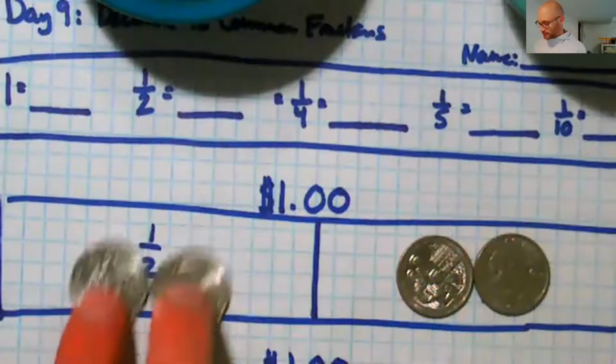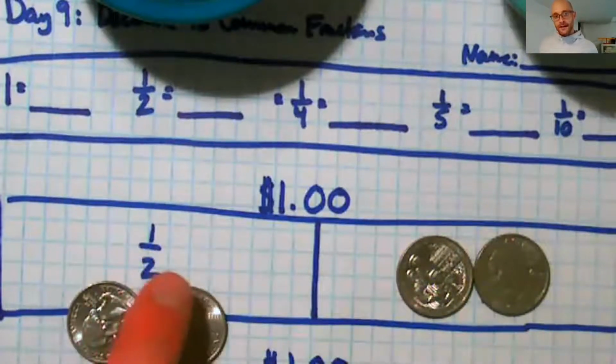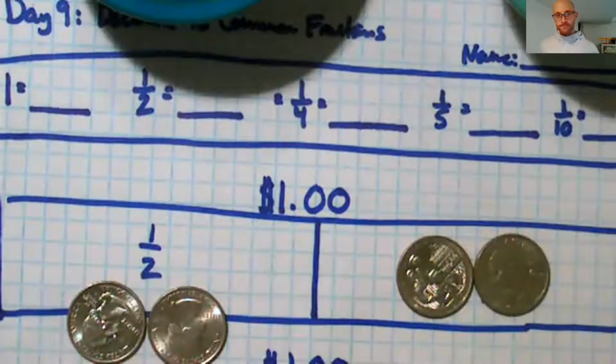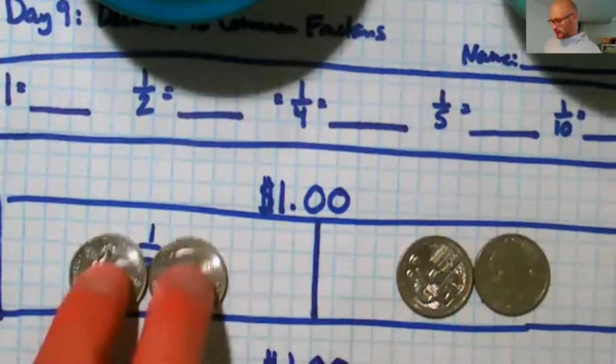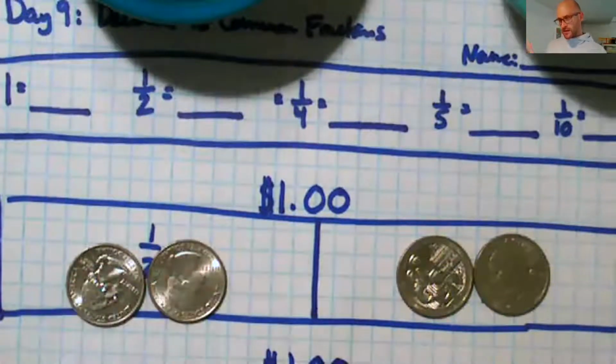Now here's what I want you to think about. What is 1/2 in decimal form? And we think, okay, well, 50 cents is exactly 1/2 of $1. And 50 cents, I've learned over the last several days, is 0.50. Well, that means that 1/2 is 0.50. That's 2 different ways to say the exact same thing. 1/2 of $1 or 50 cents. 1/2 as a fraction, or 0.50, 50 hundredths. Those are the same values.